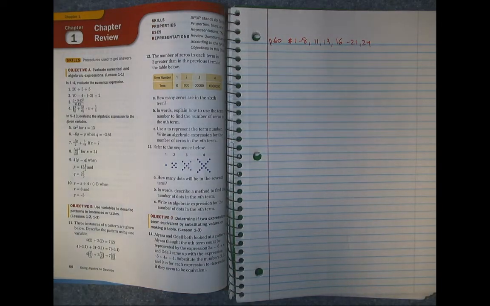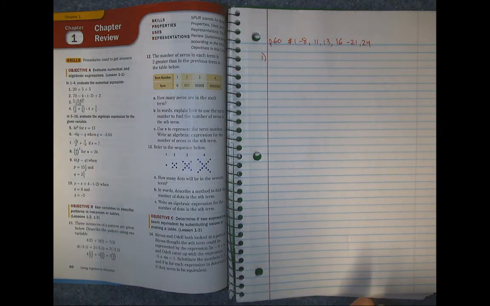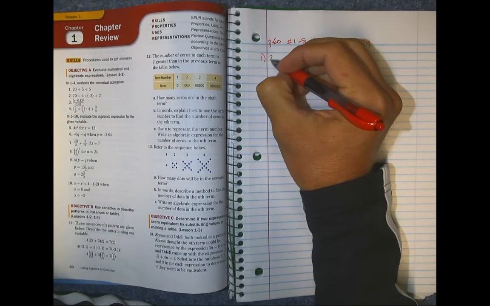This is chapter 1, chapter review. We are on page 60 reviewing all of chapter 1. So we started off in chapter 1 looking at order of operations. And so we are going to start there.